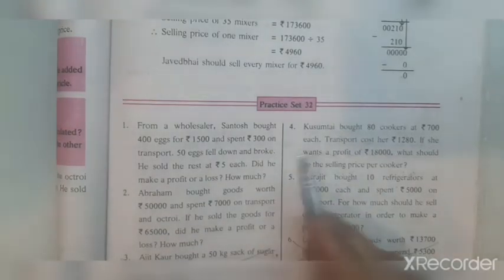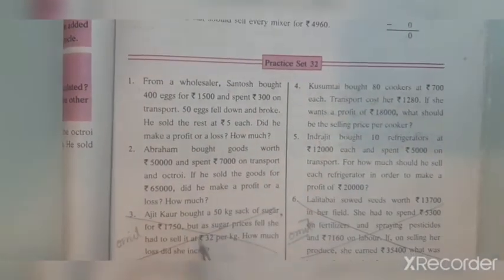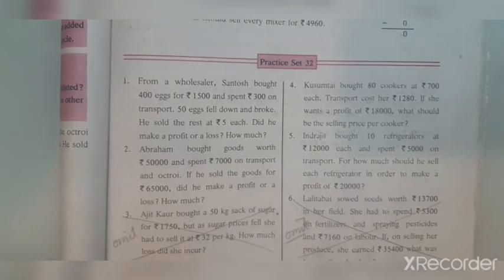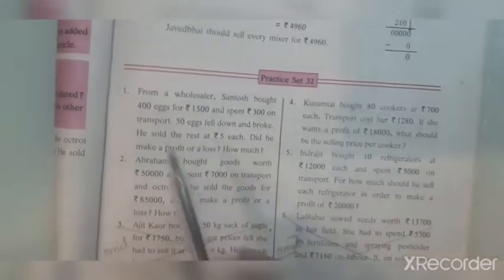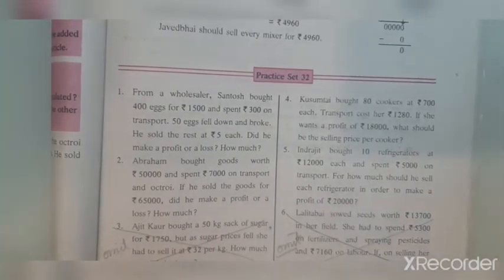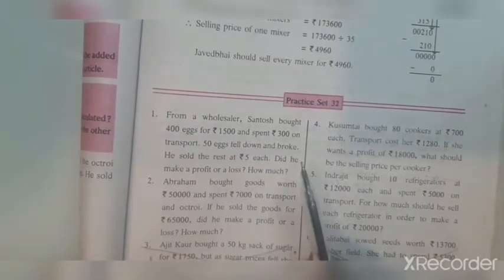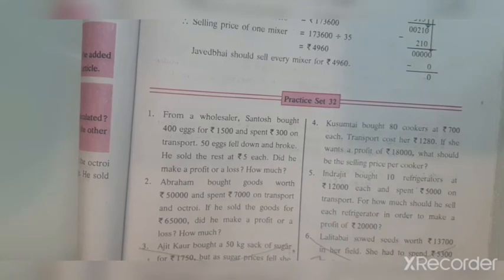Now moving to practice set 32. Again here the third and the sixth sum are cancelled. We are doing the first, second, fourth and the fifth sum. Now in this practice set, we are going to calculate profit and loss.